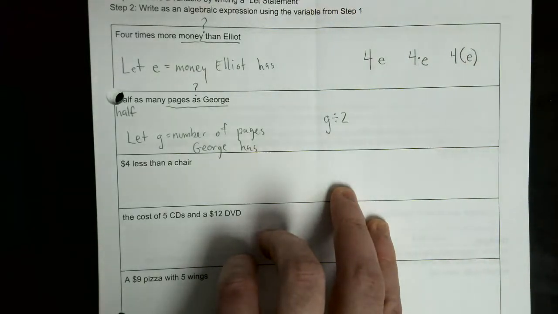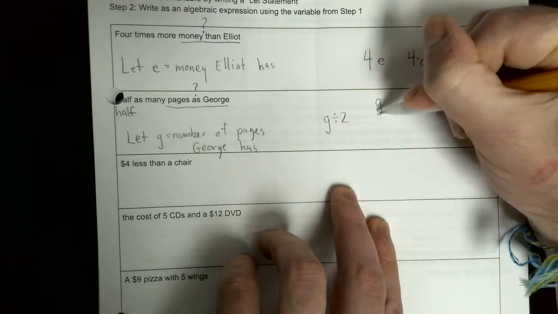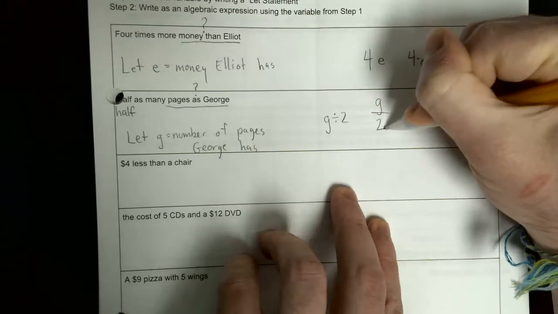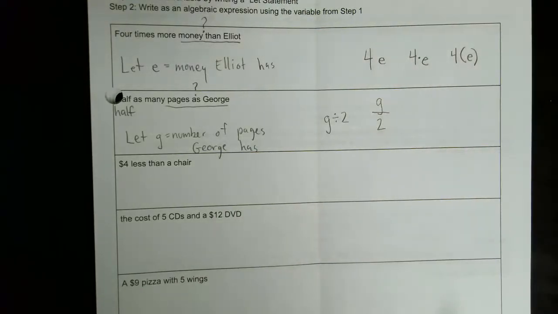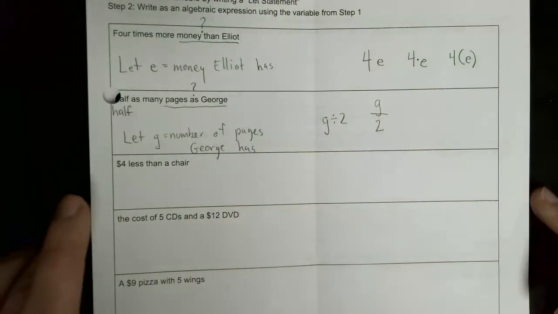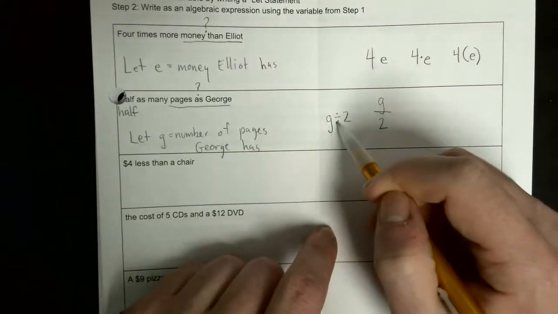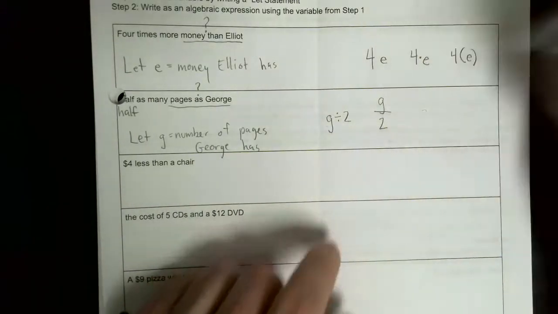The other way you can write it, which you're going to see maybe more often, is G divided by 2 like a fraction. Both of those show how to find half as many pages as George. So if George had 100 pages, to find half, we do 100 divided by 2, which is 50.